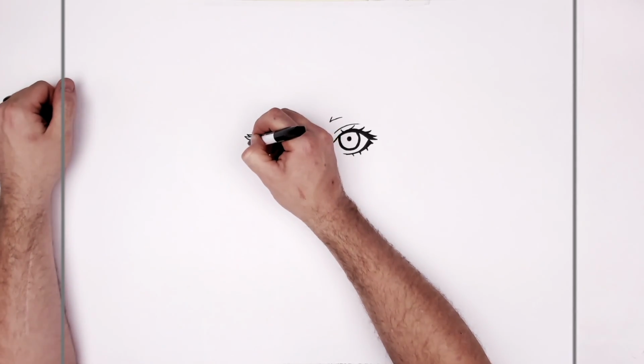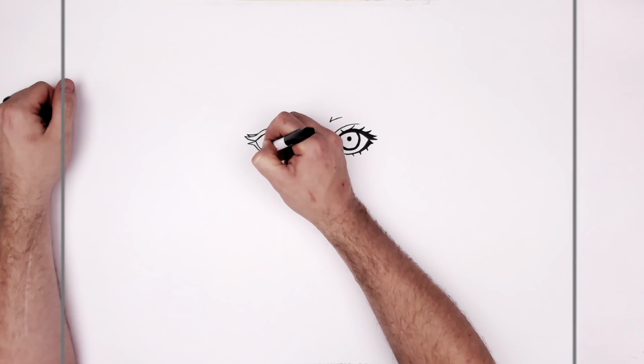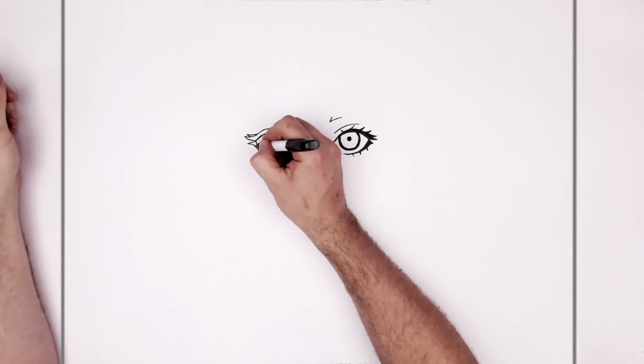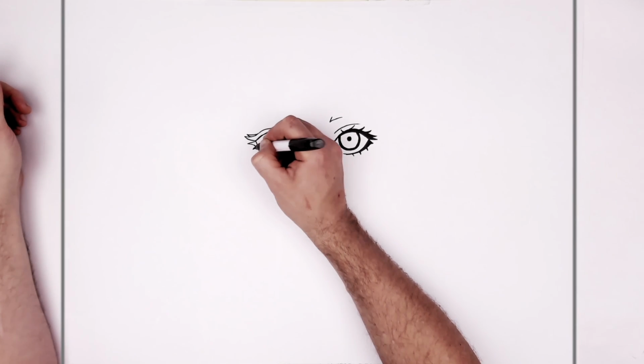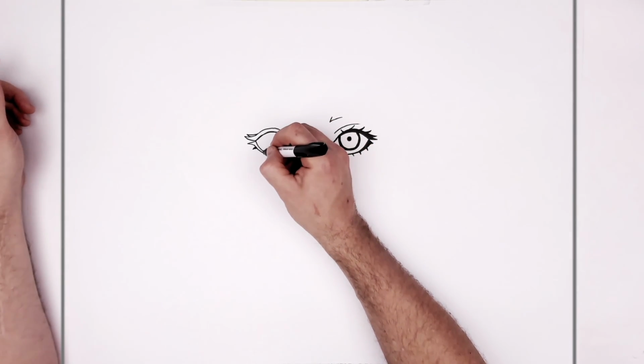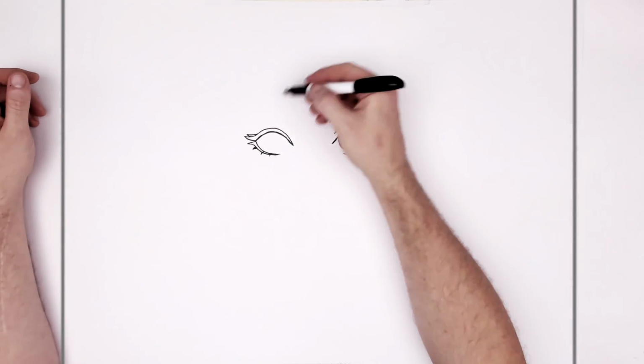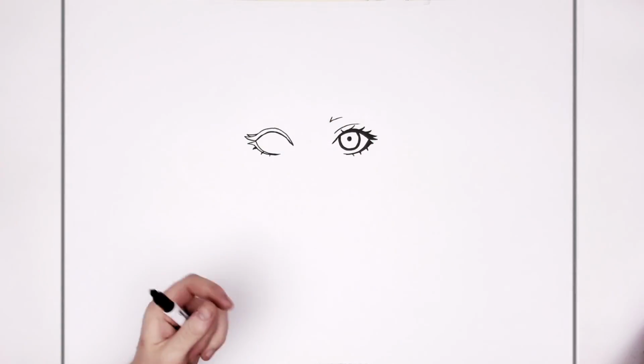And then on this side. Right, and then color it black.